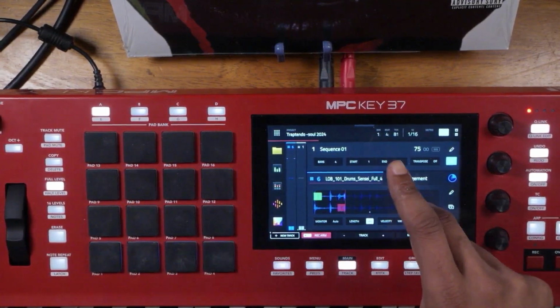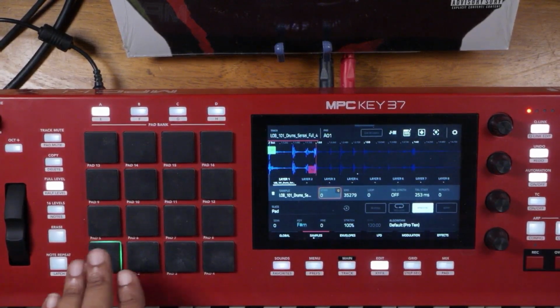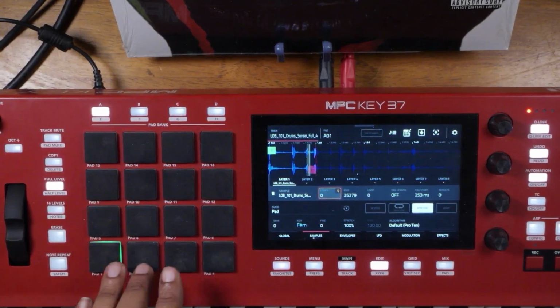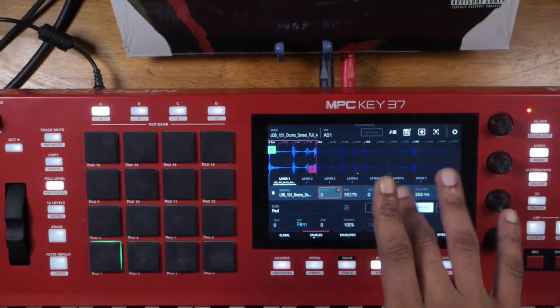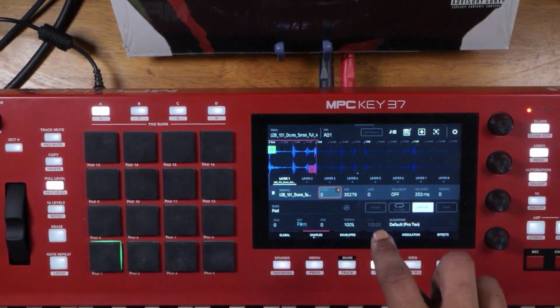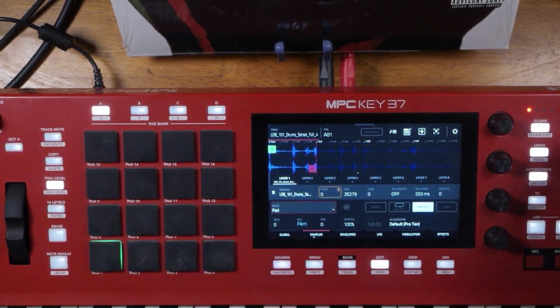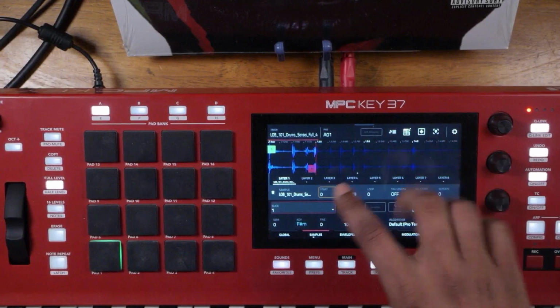We can just go ahead and double tap on the screen and it will bring us right into track editing, or what used to be called program editing. Now the main thing here is how do we access Momentary? So we'll go over here to this category where it says slice pad and then slice all. This will give us some new categories over here.